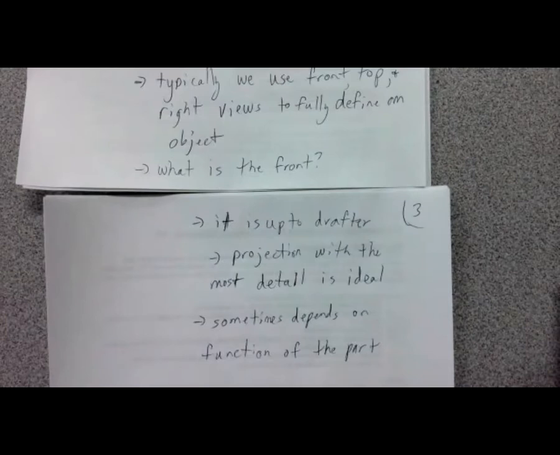That's kind of what a lot of people would think of as the front. But is that where the most detail is? A good rule of thumb is which projection would allow me to have the fewest hidden lines. If there's a projection that I could call the front, and then showing the front, top, and right, I end up with the fewest hidden lines, well, that's a nice candidate to be my front projection.